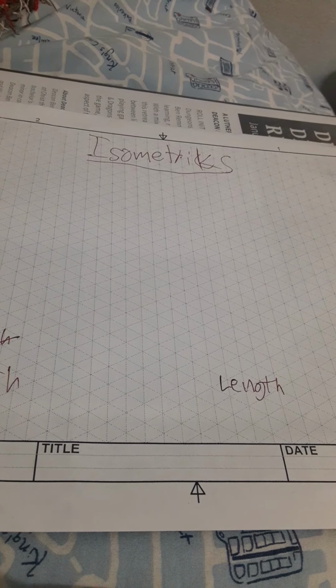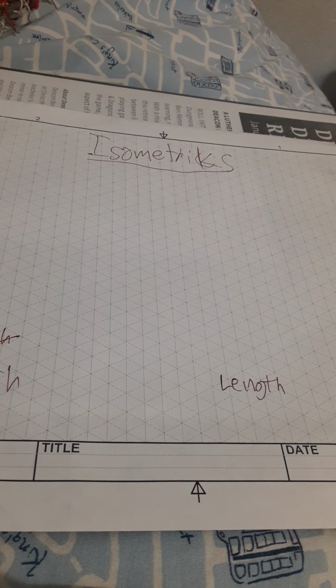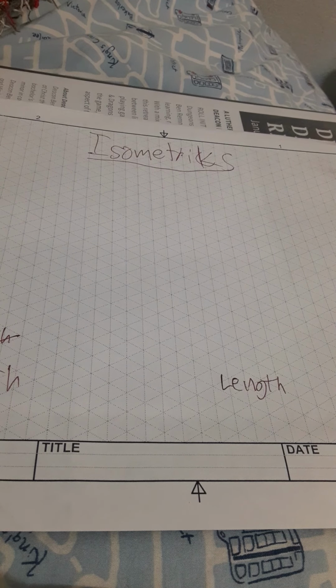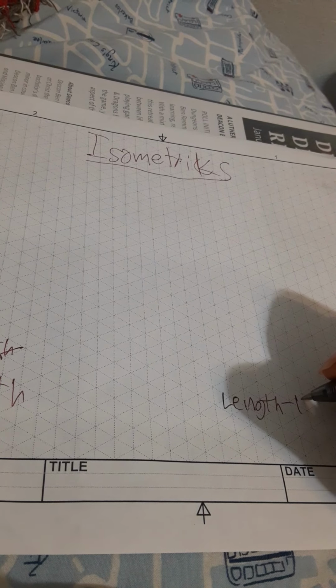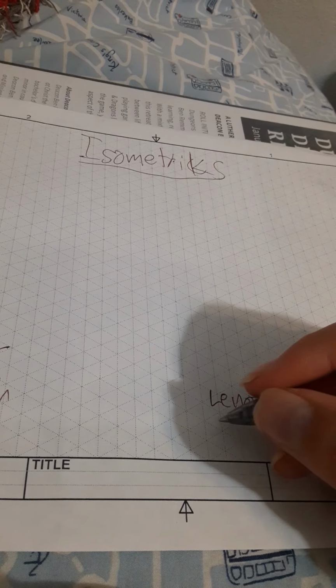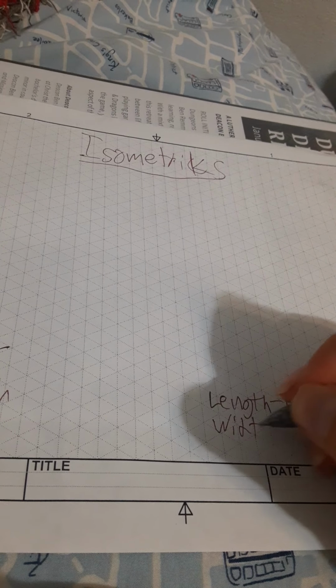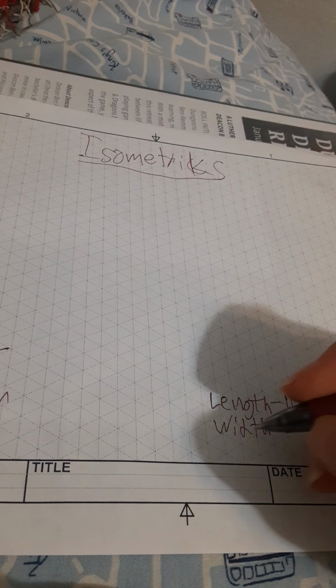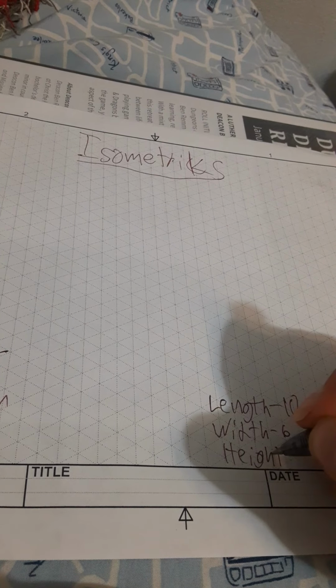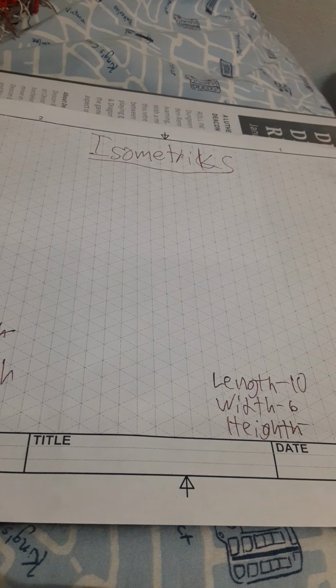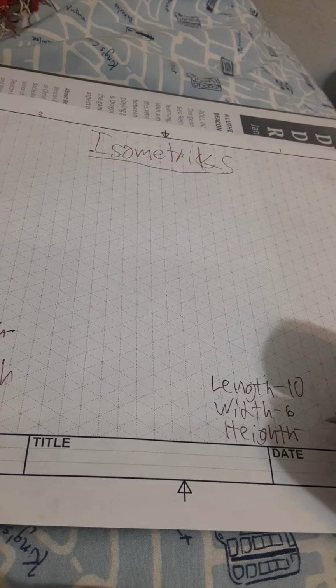Now, the way we do it at our high school, we just make all the dimensions the same. Your length is 10. Your width is gonna be 6. And your height is also gonna be 6.